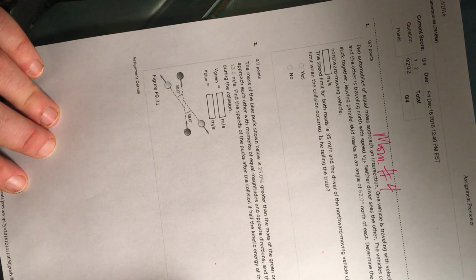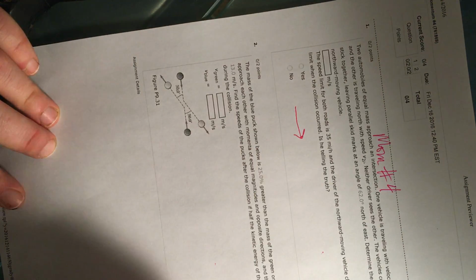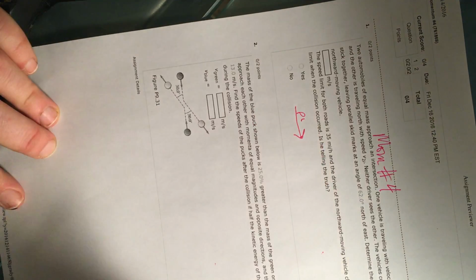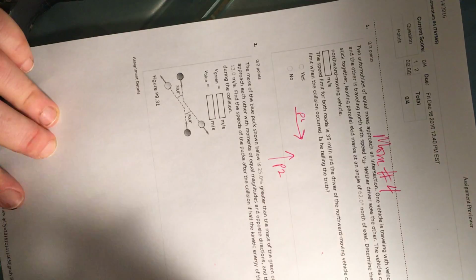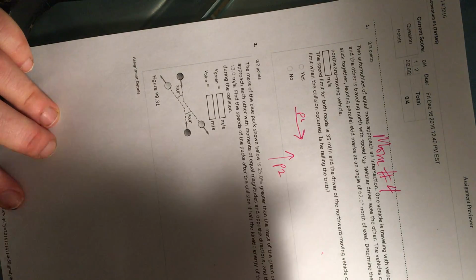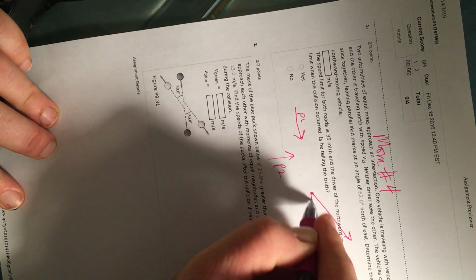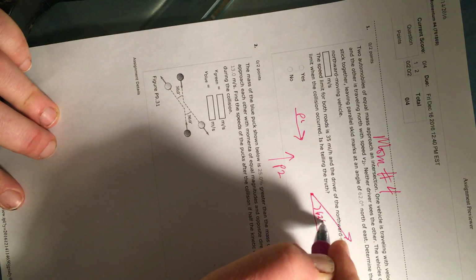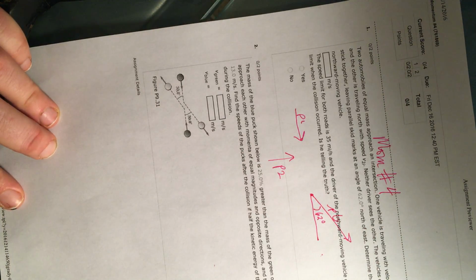All right, so you're given automobiles of equal mass. We've got one traveling toward the east, the other's traveling toward the north. Then they collide and they stick and they travel at an angle of 62 degrees, or whatever it tells you. Determine the initial speed v2I of the northward moving vehicle.